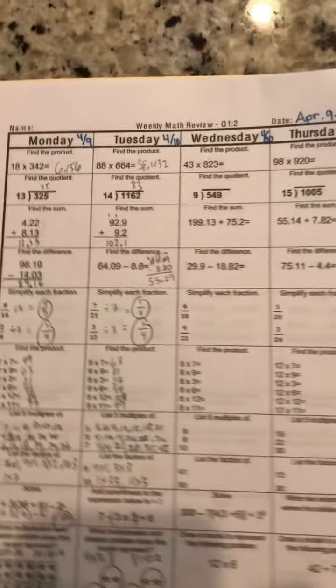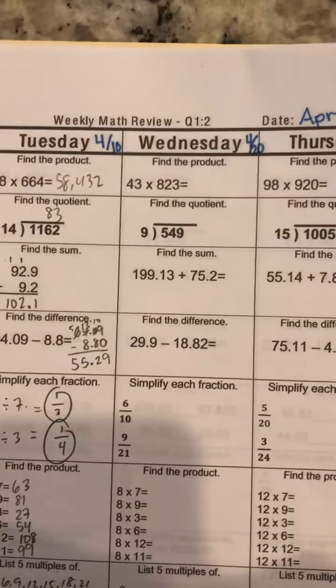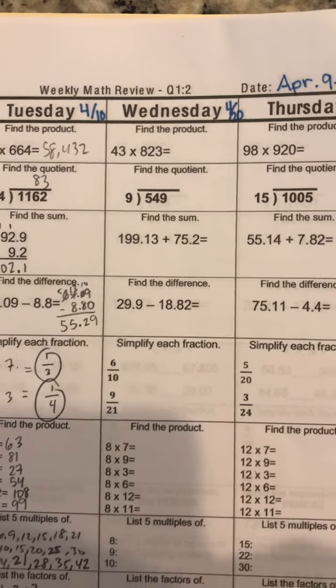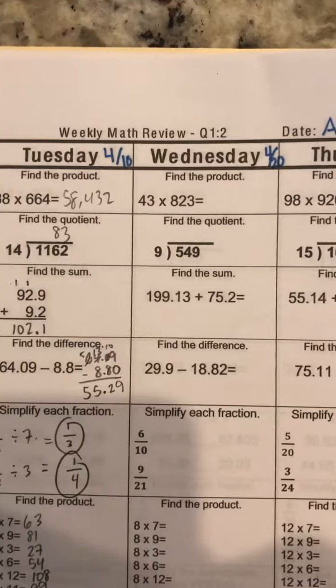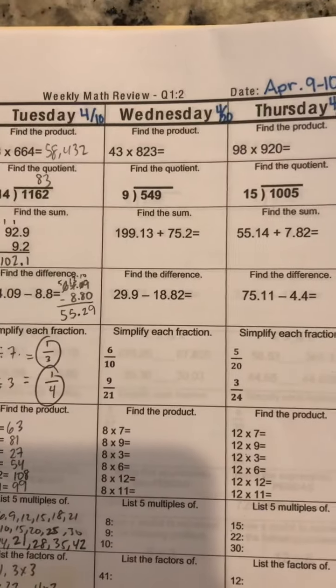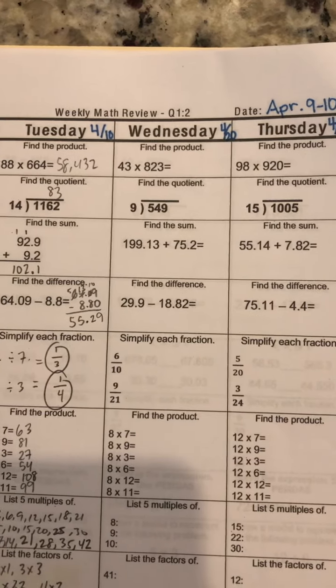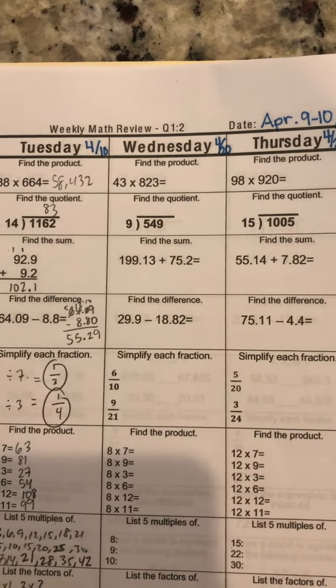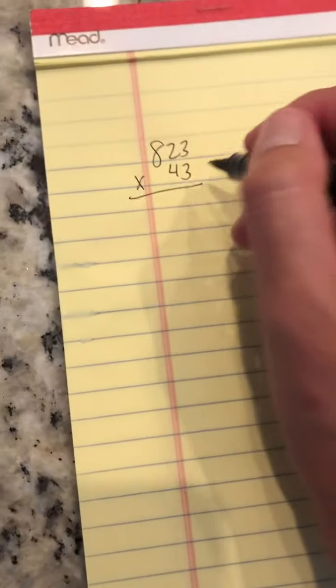Right, we are working on the math review dated 4/20. It's the first page of that first new spiral review Q1-2 here. So I'm going to work on Wednesday right now. Find the product of 43 times 823. So I'm going to use my scratch paper. I'm going to work out my problem right here.